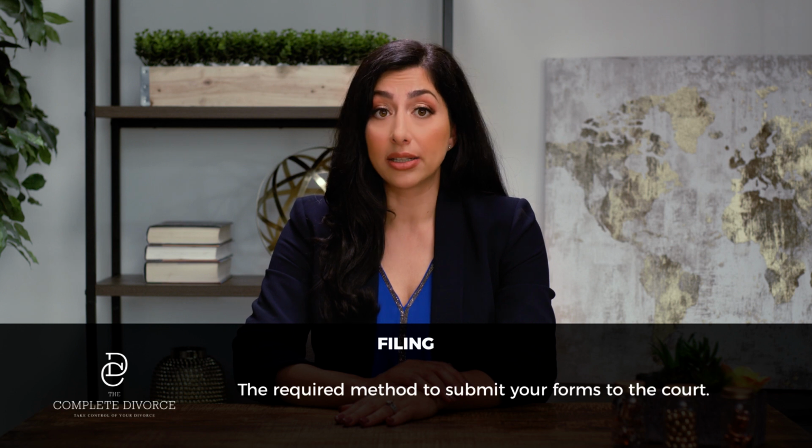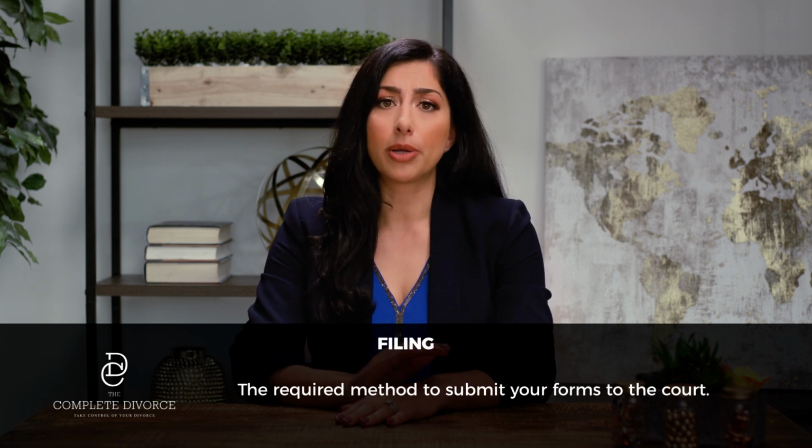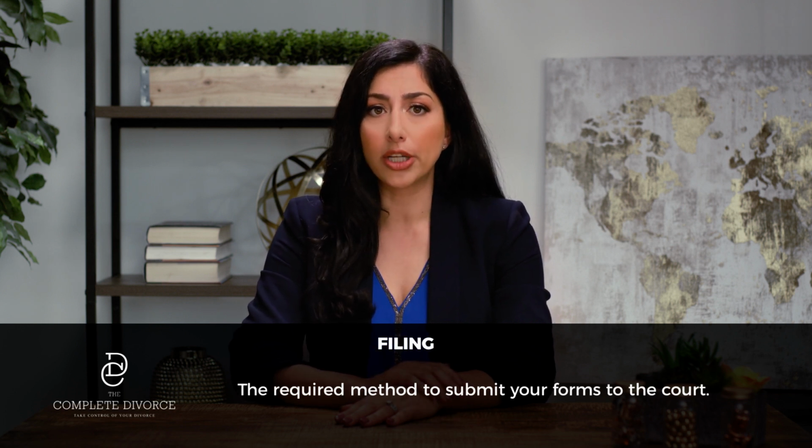After you have completed the forms, you'll need to submit them to the court clerk. This is called filing. Filing is an extremely important part of your divorce and the only way to make your court forms official. If you do not properly file your documents, it's as if the documents do not exist.